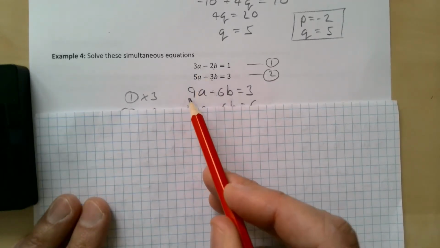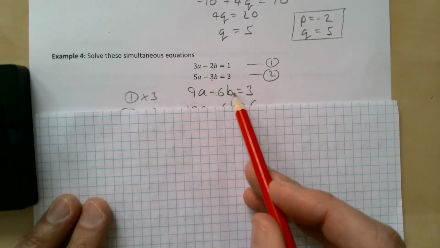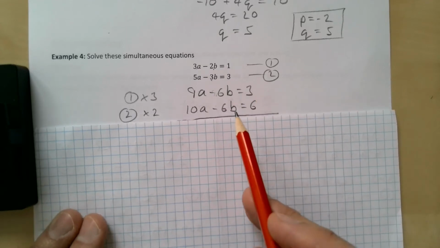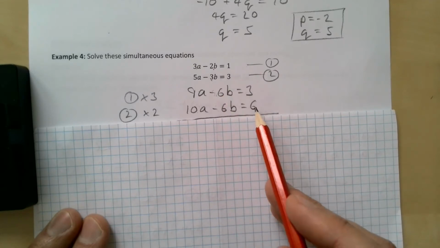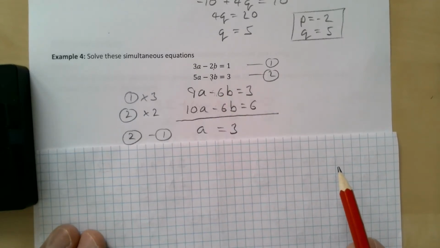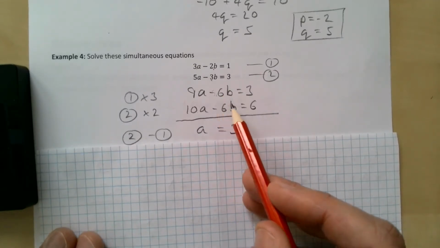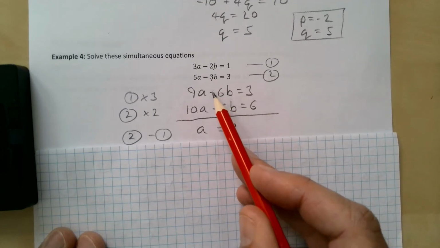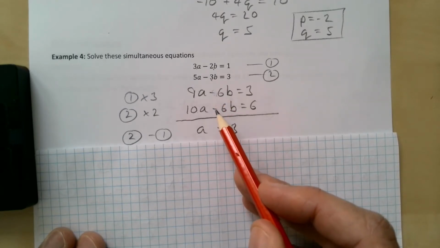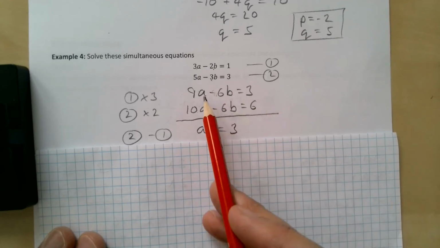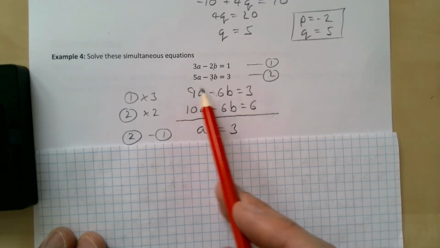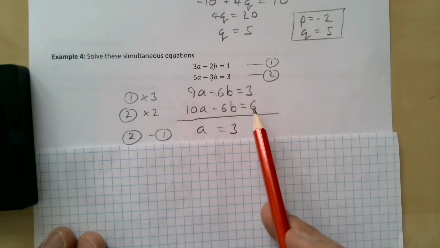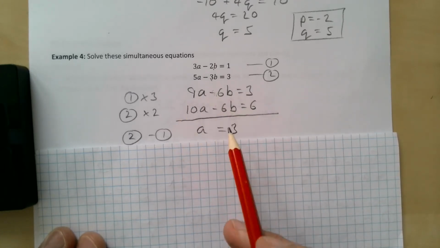Times them by 3, 9a minus 6b equals 3. Times this one by 2, 10a minus 6b equals 6. For the ones we're trying to get rid of, if the signs are the same, we subtract. I'm going to do something a wee bit different here. You don't always have to do this, take away this. I can see that if I do this, take away this, it's going to give me positive numbers. Now you can still do it the other way around, it's just a little bit more complicated.